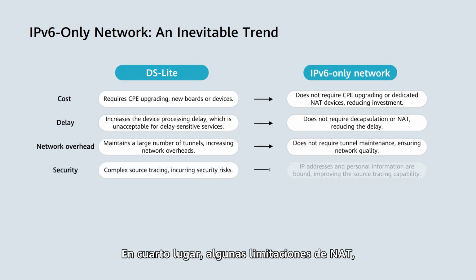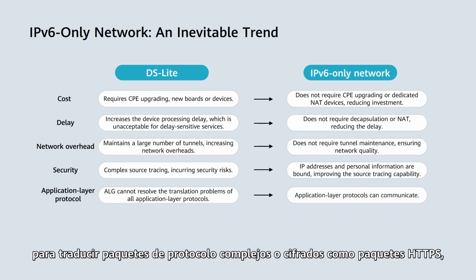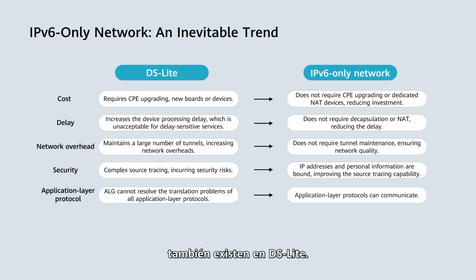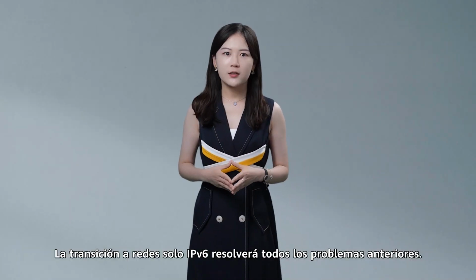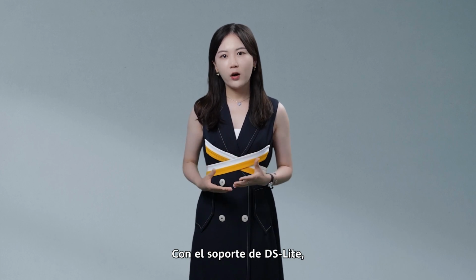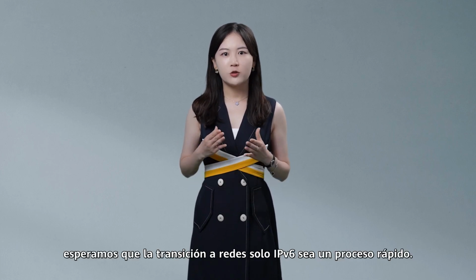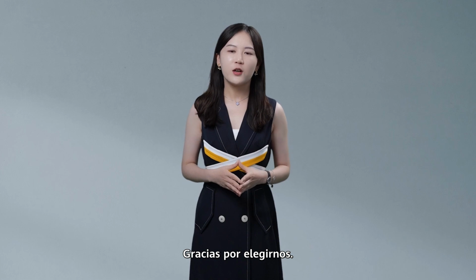Fourth, some limitations of NAT, such as difficulty in source tracing and the inability to translate complex protocol packets like HTTPS packets, also exist in DS-Lite. Transition to IPv6-only networks will resolve all the processing issues. With the support of DS-Lite, we expect the transition to IPv6-only networks to be a quick process. That's all. Thank you so much for watching.